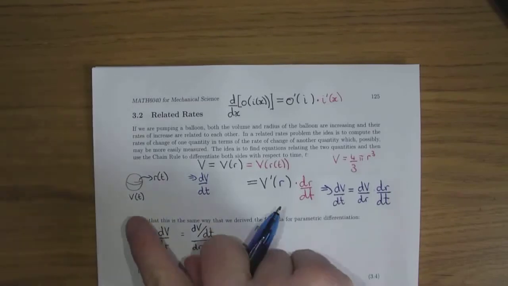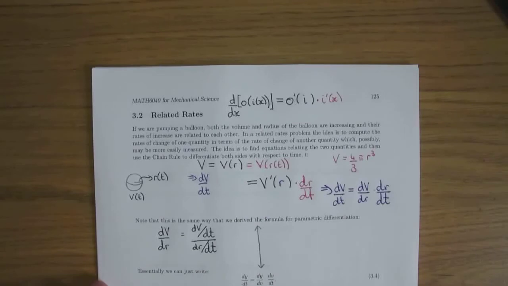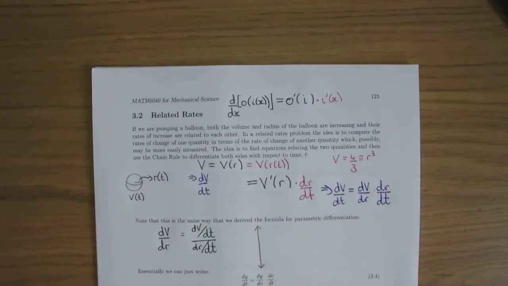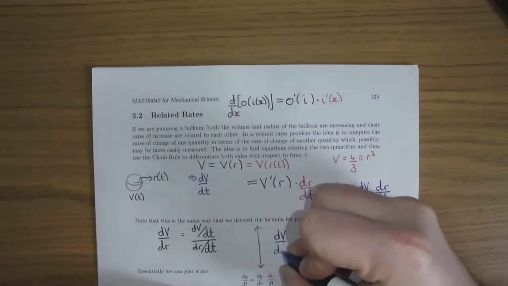Volume would be considered more complicated than radius because volume is a function of radius. If you know the radius you easily know the volume, so volume is more complicated. So you take that complicated variable and differentiate it with respect to t.